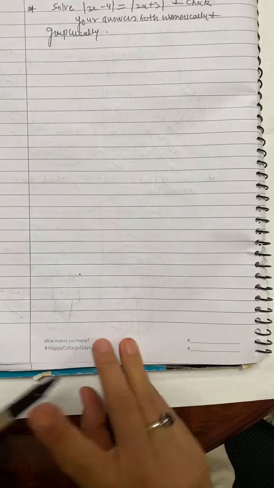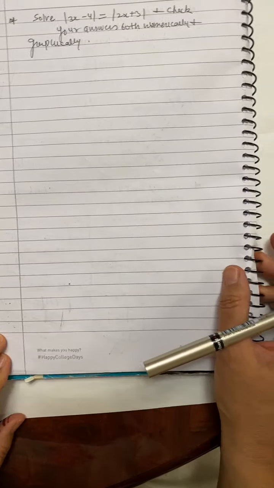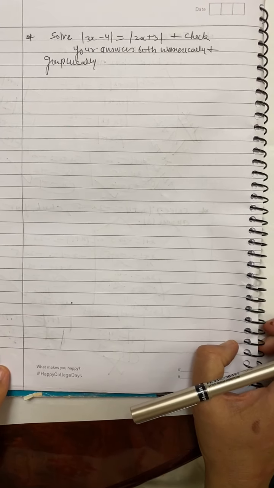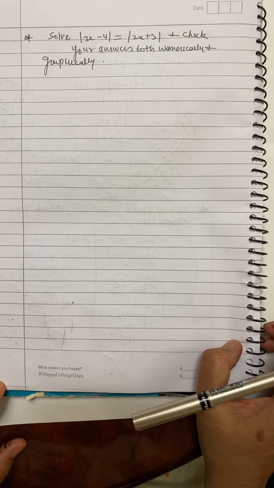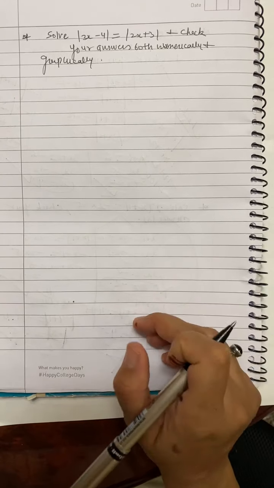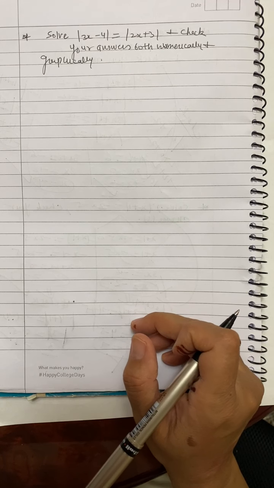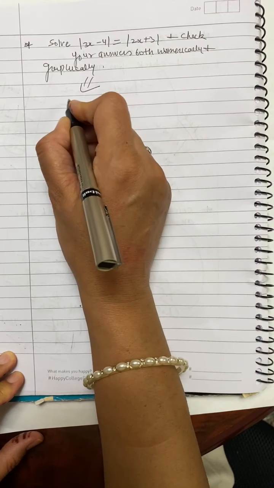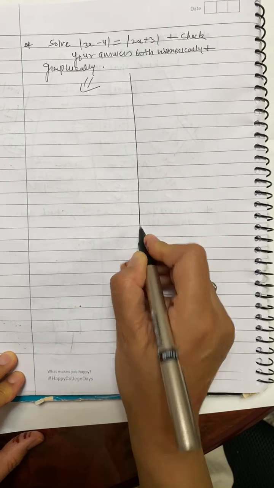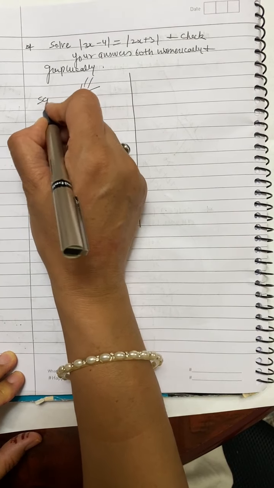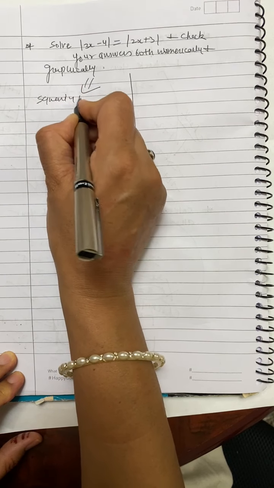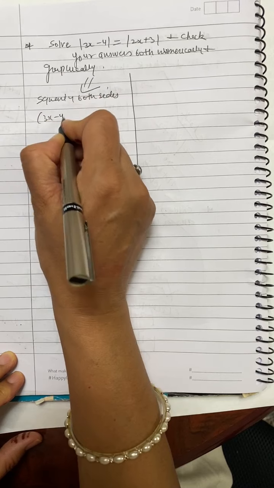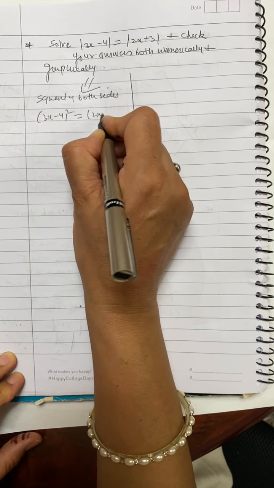The next one is we have to solve the absolute value of 3x minus 4 is equal to the absolute value of 2x plus 3, and we have to check the answer both numerically and graphically. So here, there are 2 different ways to do it. The first one is you can square both sides. So squaring both sides, you will get (3x minus 4) whole squared is equal to (2x plus 3) whole squared.